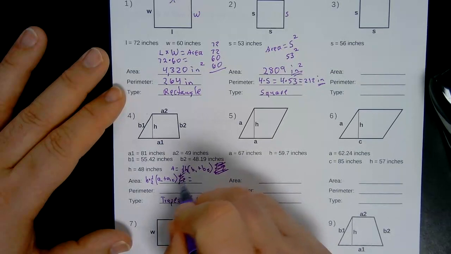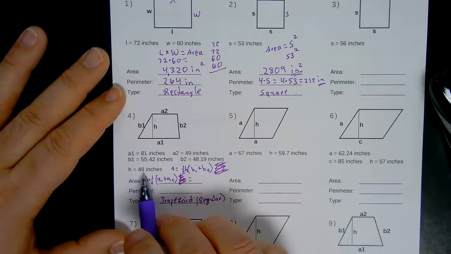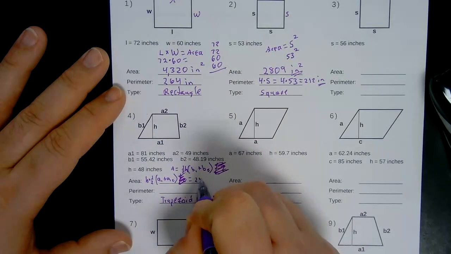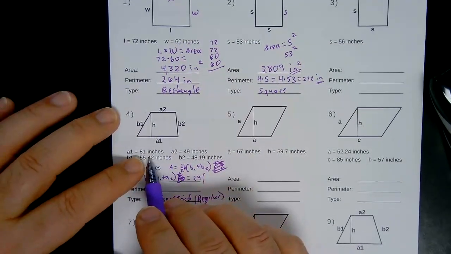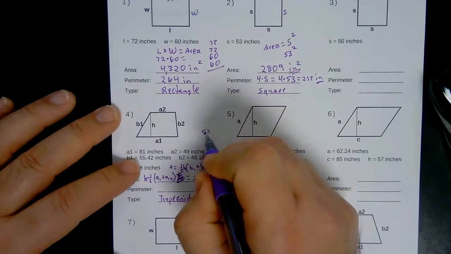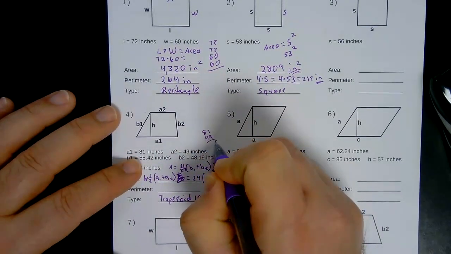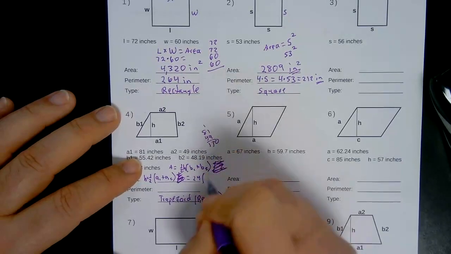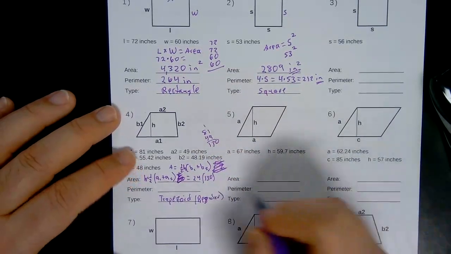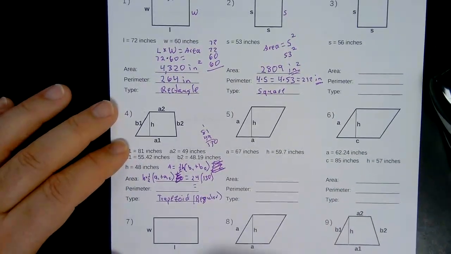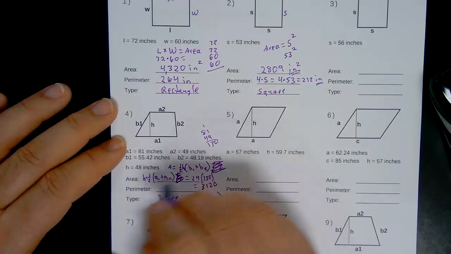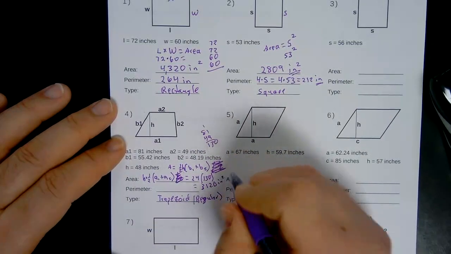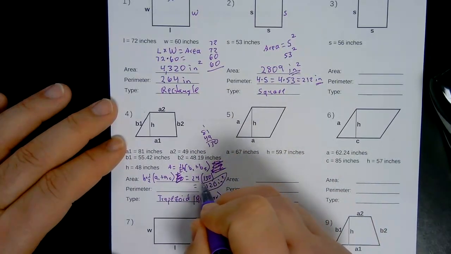So really, all you have to do now is half of 48, which would be 24, times the addition of my A1 plus A2. So I'm going to add this off to the side somewhere. 81 and 49. That will be 130. So we're going to times those together. 24 times 130, and you get 3,120. And we're in inches, so inches squared again. There you go. There's my final answer.